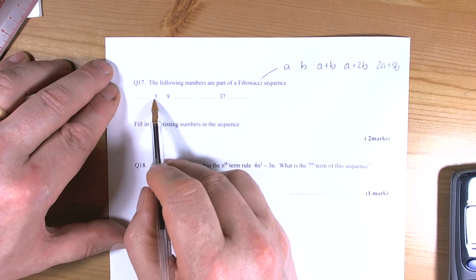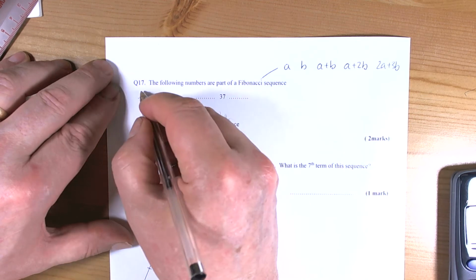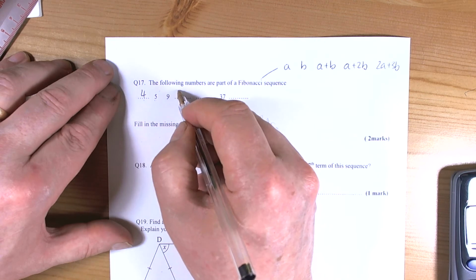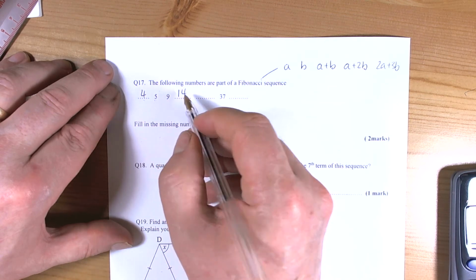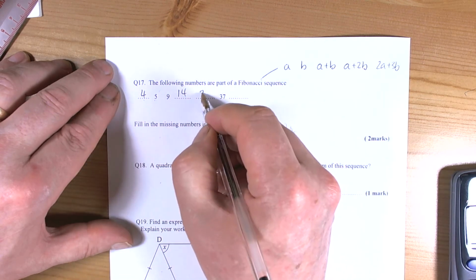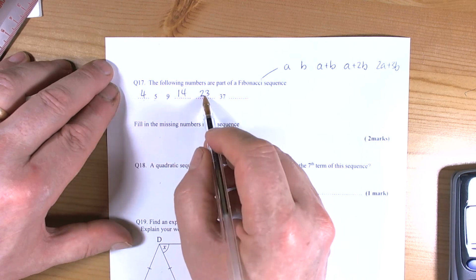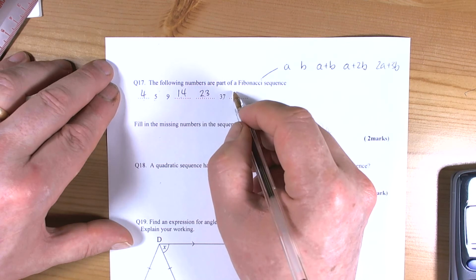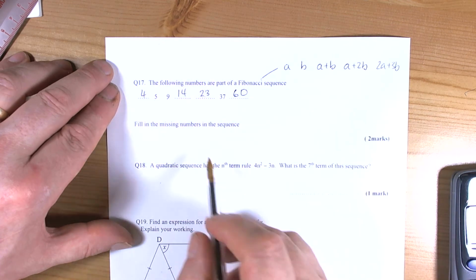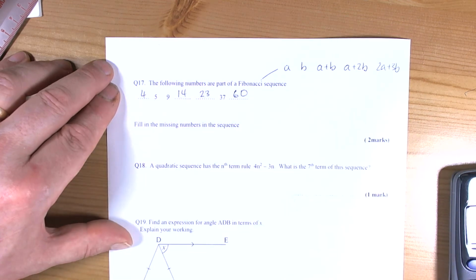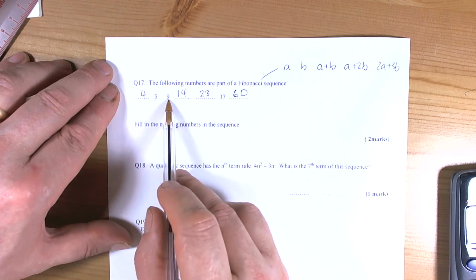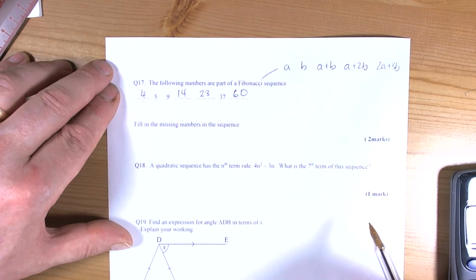So something plus 5 must have given us 9, so that's got to be 4. 5 plus 9 would give us 14. 9 plus 14 would give us 23. 14 plus 23 gives us 37. 23 plus 37 gives us 60. So fill in the missing numbers, then that's the idea. That the Fibonacci sequence is the previous two terms give you the next term.